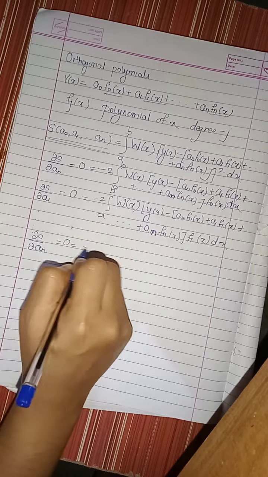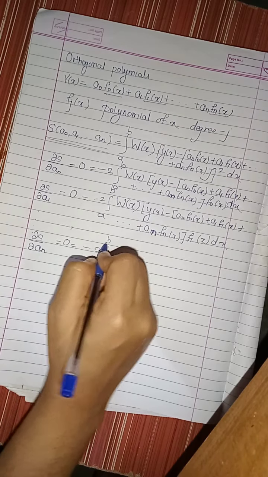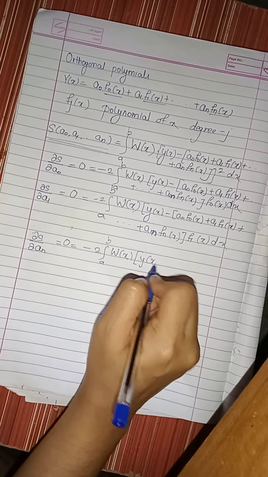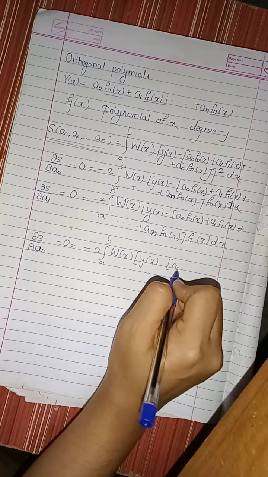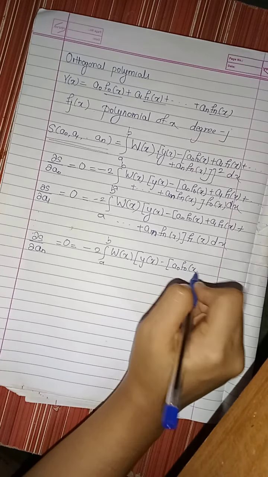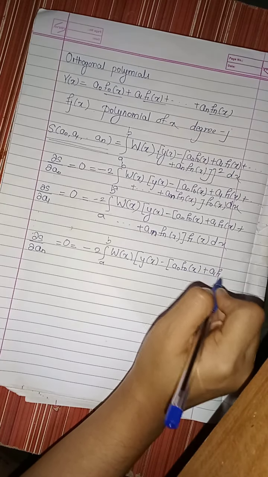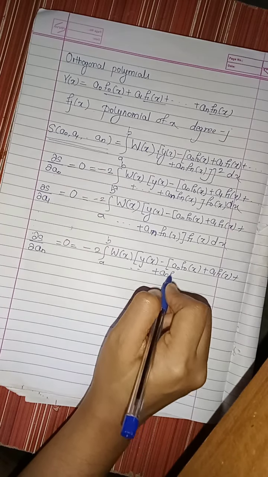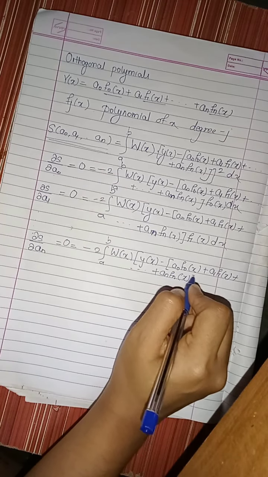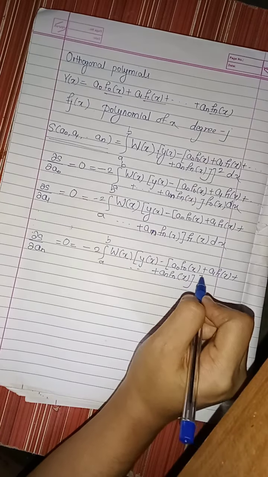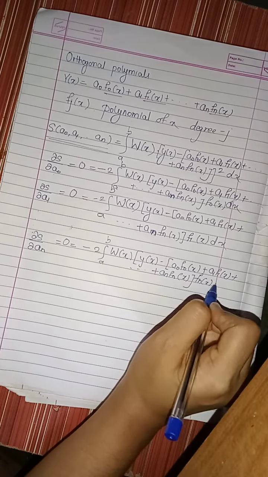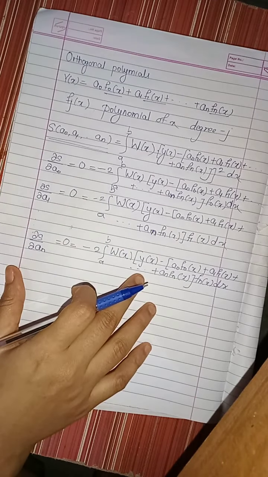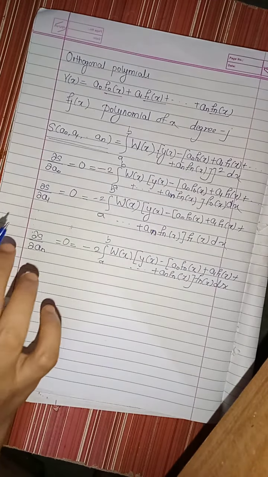which is equal to 0, and it is equal to minus 2 integral a to b of w of x into (y of x minus (a0 f0 of x plus a1 f1 of x plus up to an fn of x)) into fn of x dx, since the coefficient of an is fn of x. Okay, so these are the required conditions for S to be minimum.